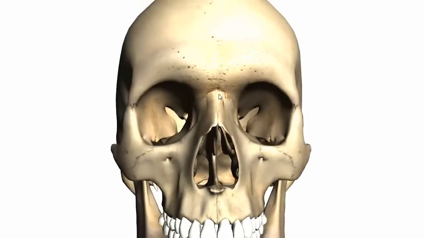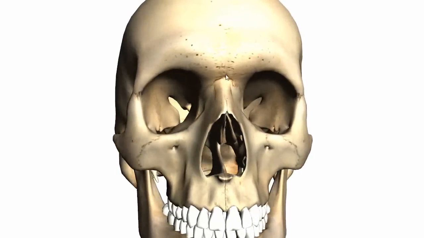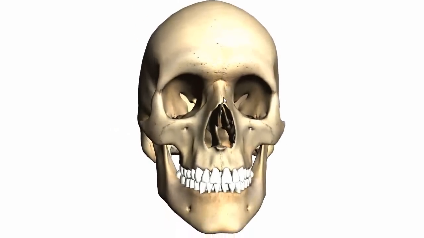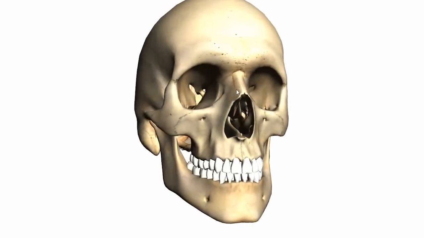So you've got these nasal bones up here, which articulate with the frontal bone and with the maxilla on either side, and where they meet the frontal bone and where they join together, this point here is known as nasion, which I've talked about in my tutorial on sutures. So those are the nasal bones.